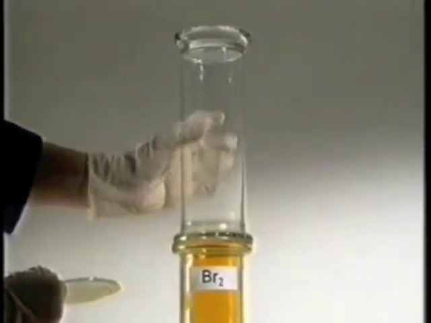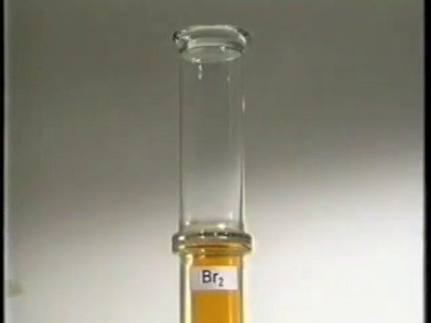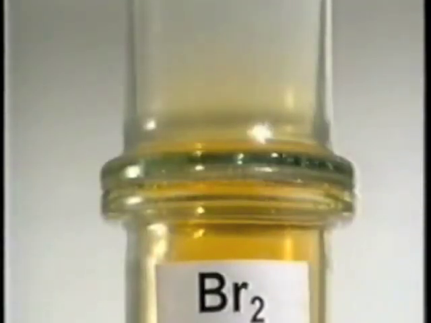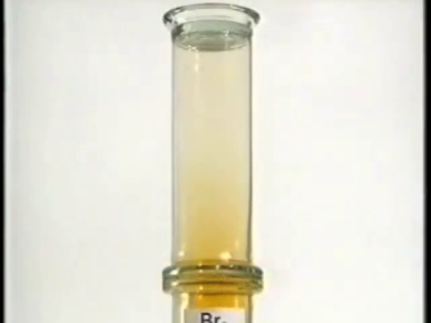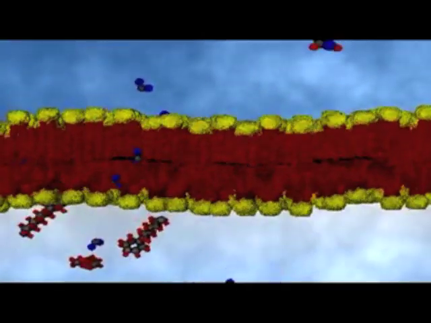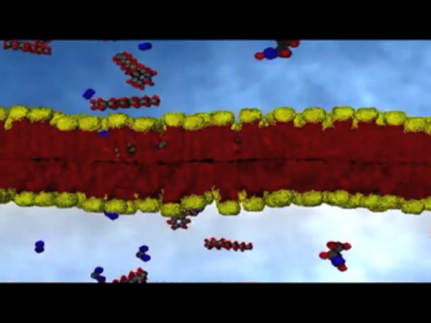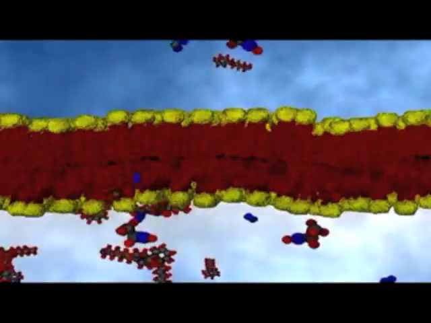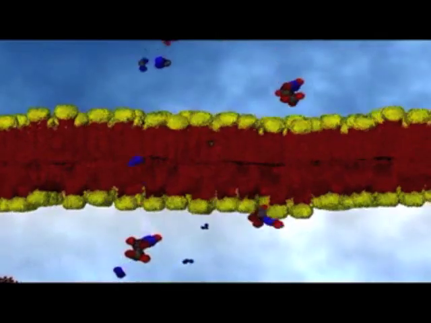Here's another way of viewing diffusion. Here we take a glass cylinder, one that's empty and the other one is filled with bromine gas. As we release the stopper, bromine gas slowly moves its way into the low concentration in the above tube. This is diffusion. In the cell membrane, you often see particles go through the cell membrane from a higher concentration on the outside of the cell to a lower concentration on the inside of the cell, or vice versa.